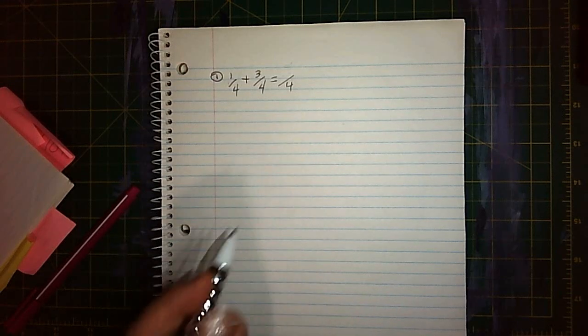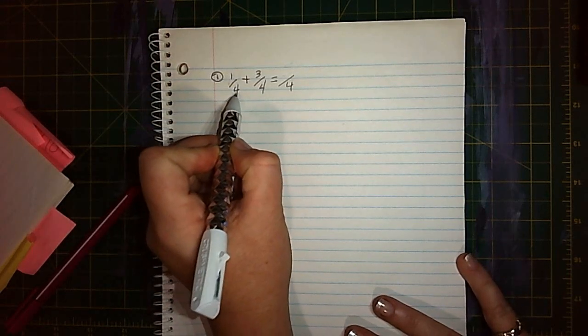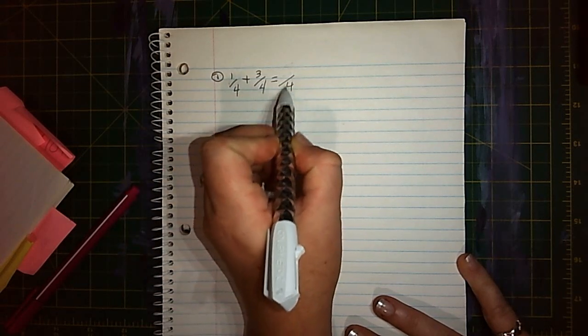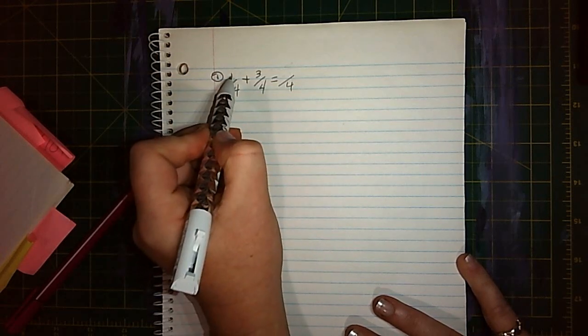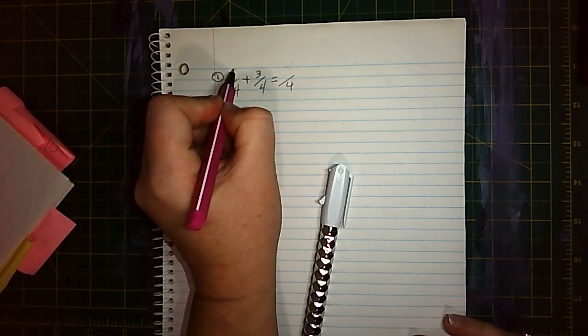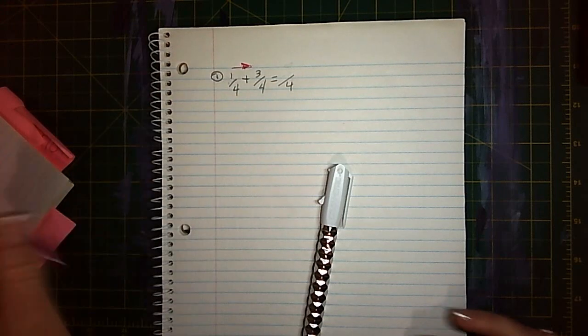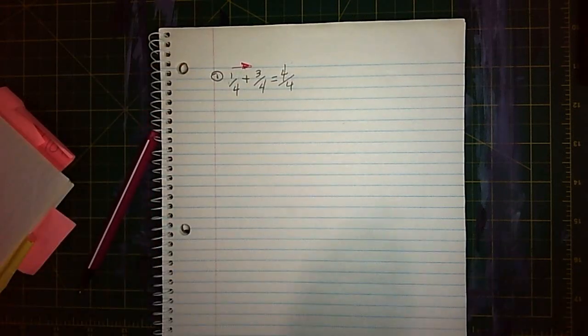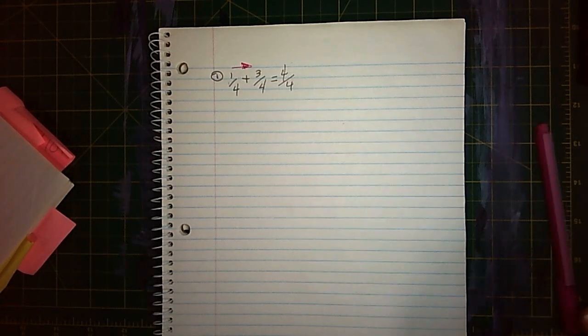Started a new one. All right, so again, denominators are already the same, so I know my answer is going to be in quarters, right? And then just 1 plus 3. So I'm essentially just going right across the board for the numerators, right? So I end up with 4 over 4. What would be the lowest term for 4 over 4?